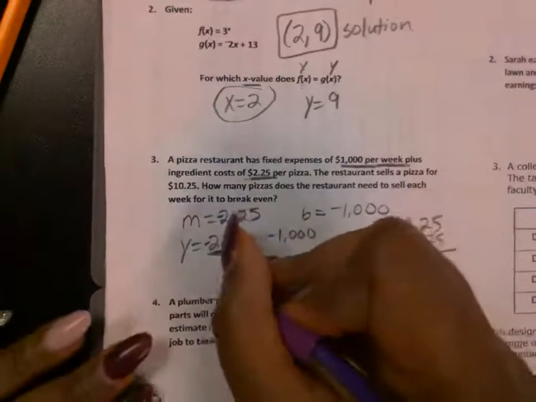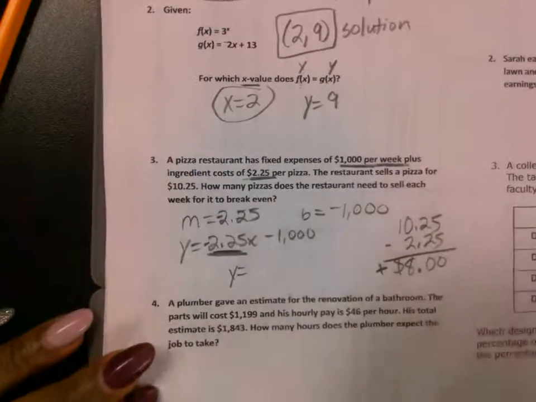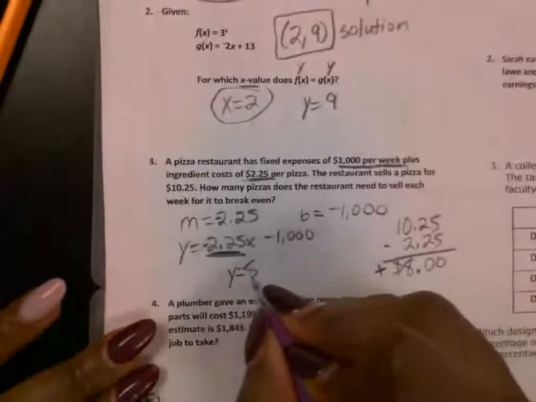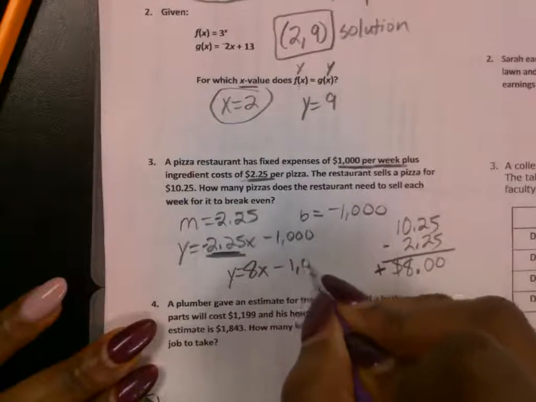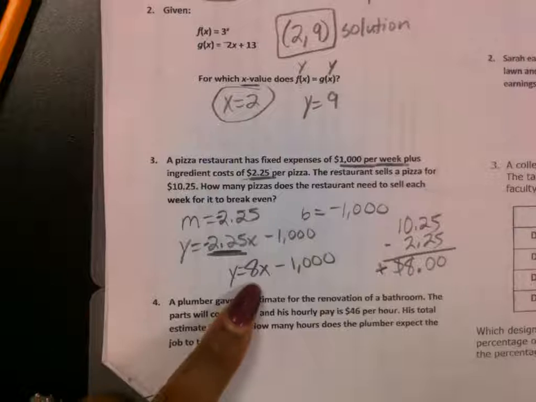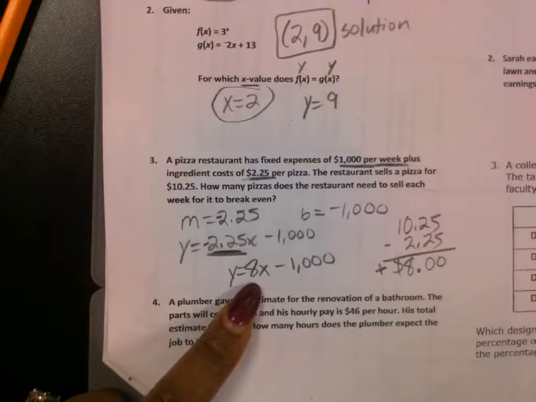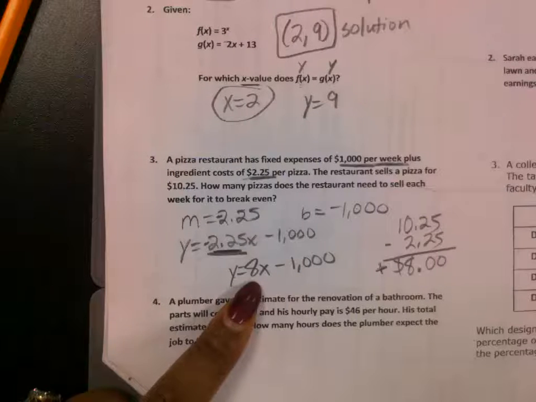Y equals what? 8x minus 1,000. Okay? Because this is how much you're making off the pizza that you're selling. You got it? Because each pizza costs $2 and change to make. If you're selling it for $10, then you're making $8 off of it.